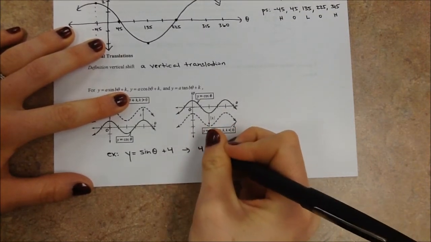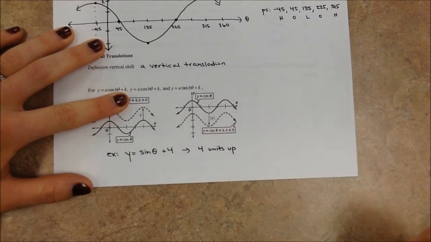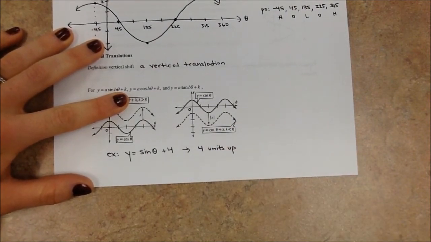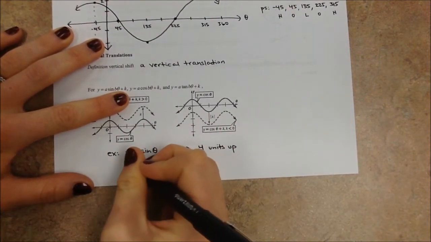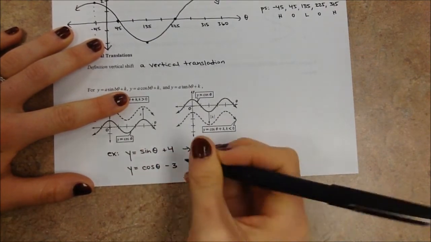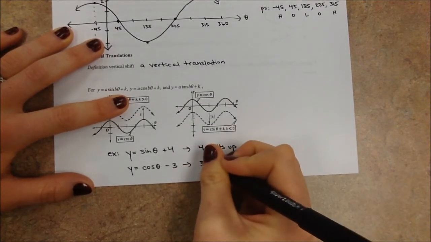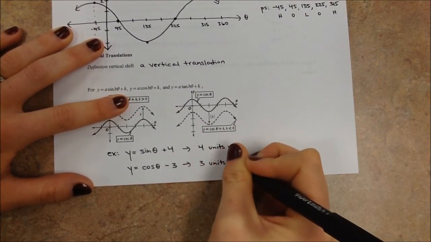Okay, so this means you're going 4 units up. Up and down actually is what it looks like. Plus 4 actually is up. But let's say, for instance, you had a cosine graph and then minus 3 on the outside, not in parentheses, but separate on the outside, you would go 3 units down.